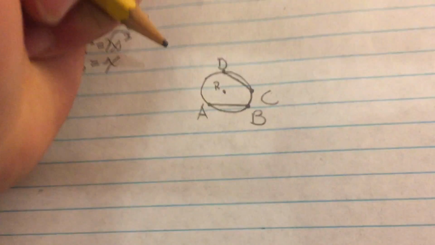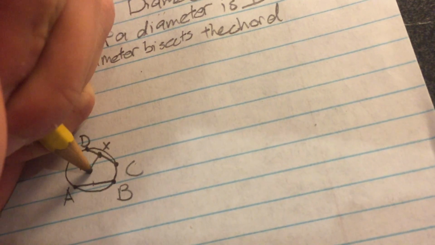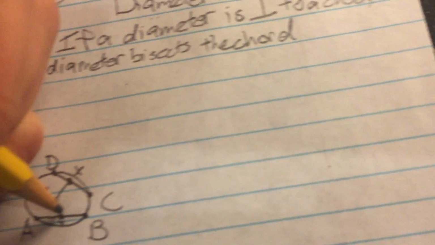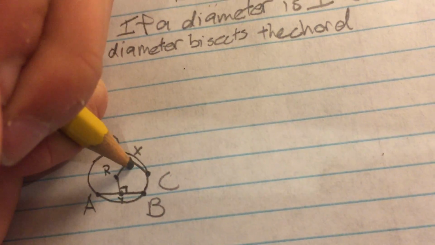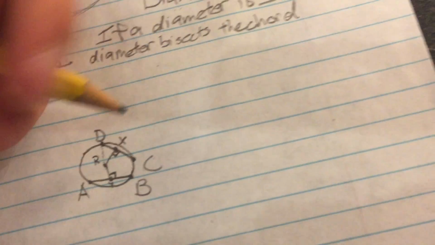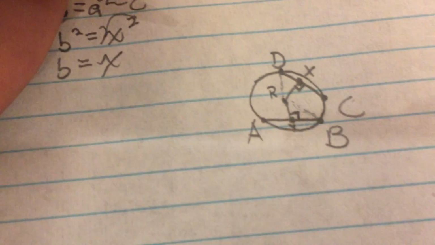Now these are congruent, you see? And then say this part is X and this is Y. And these are perpendicular. You can draw radii because you always can, because through any 2 points is a line. Always draw radii.